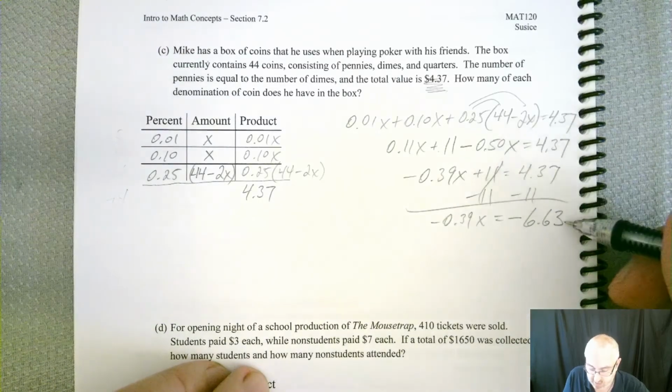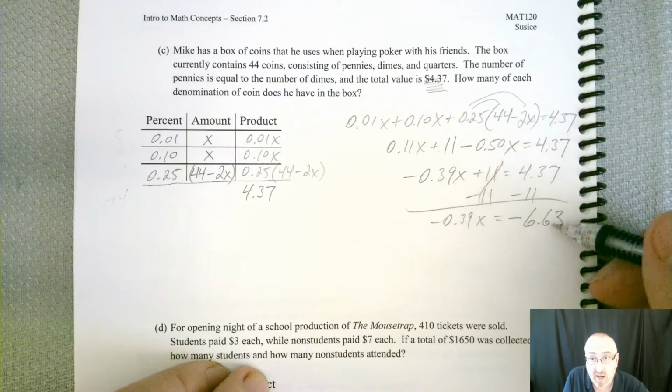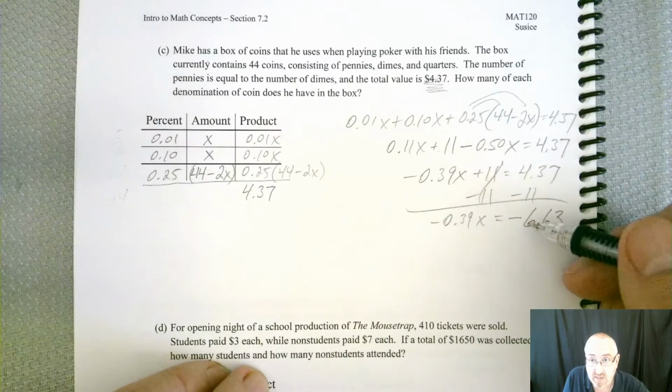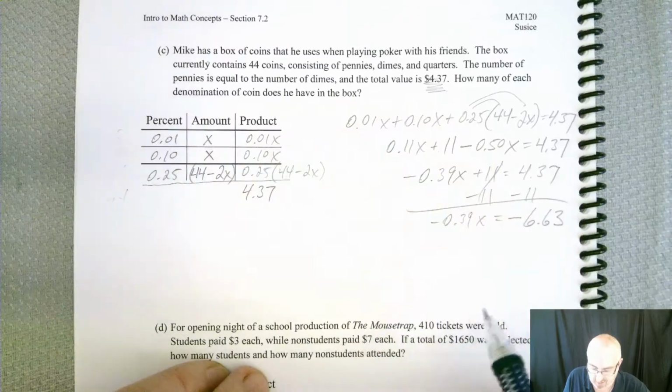7 and 3 is 10, carry a 1. So that's 4 and 6 is 10, carry a 1. So that's 1 and 4 is 5. 5 and 6 is 11. So it does check. All right.